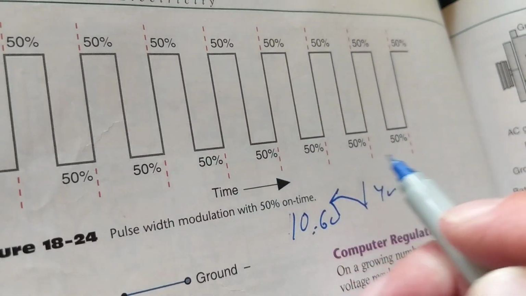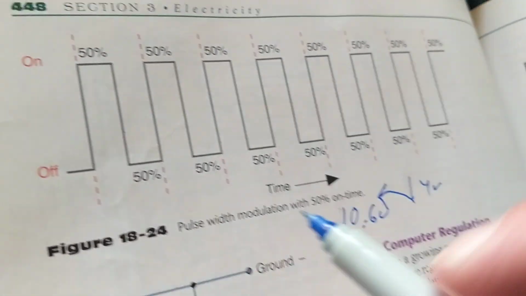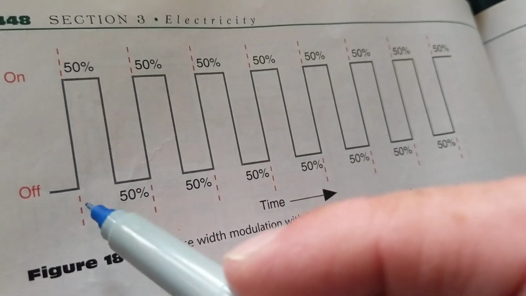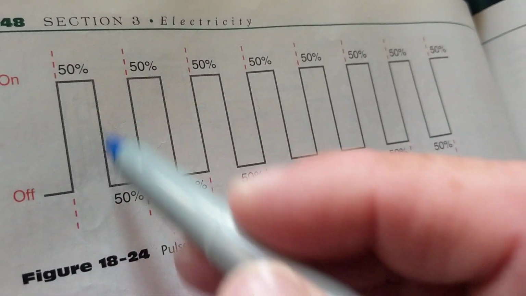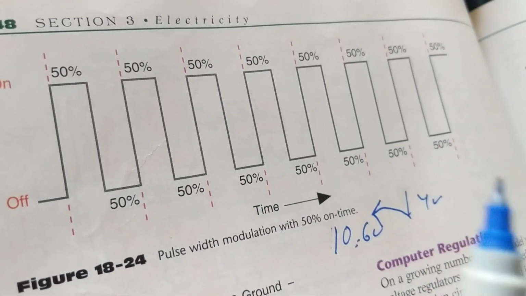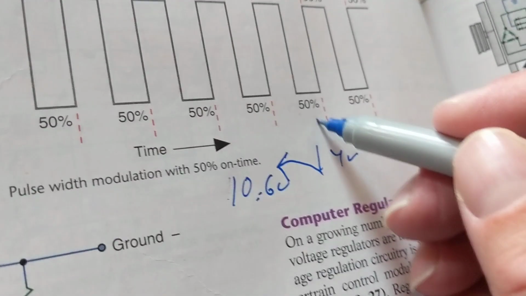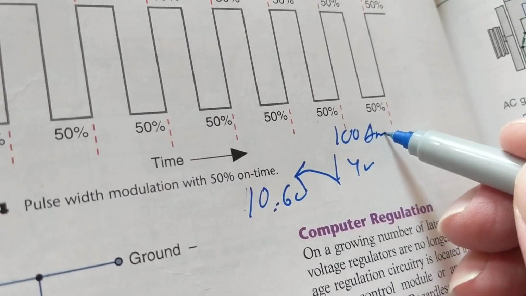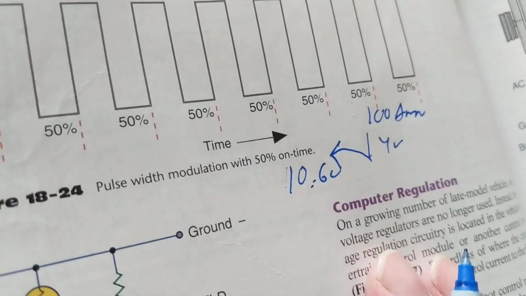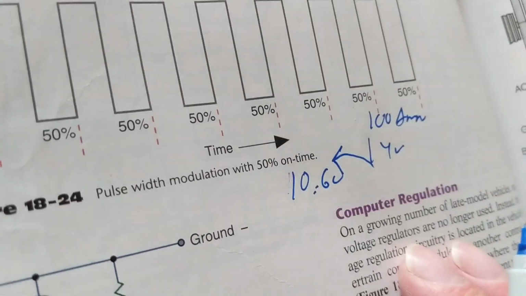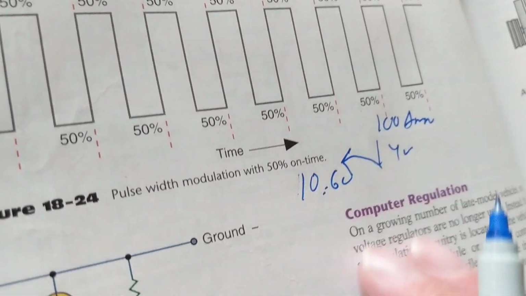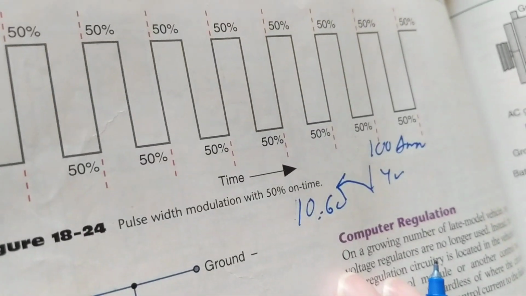Now, it's something called pulse width modulation. The on time and the off time. The on time, this is a pulse, is 50% in this example. How much is the rating of your alternator? Let's say it is 100 amps. It can give out 100 amps. Some can give out more than that, but let's just use an example: 100 amps.